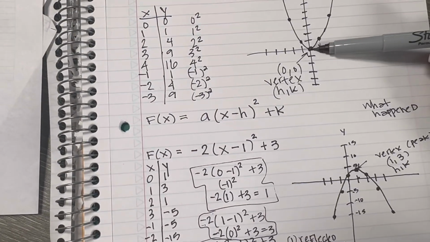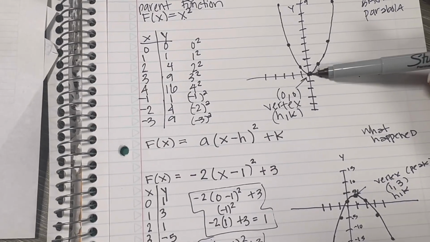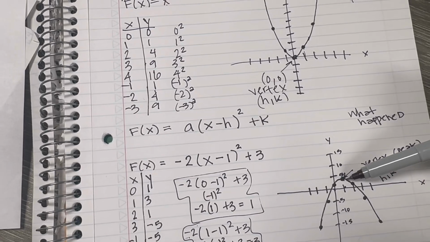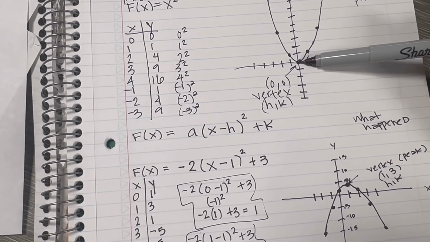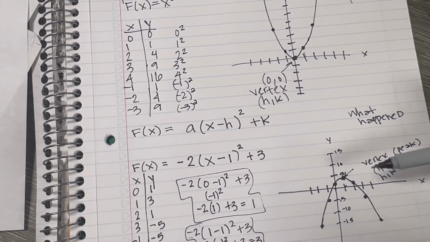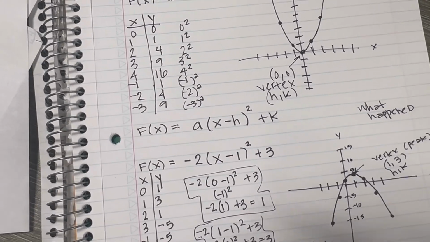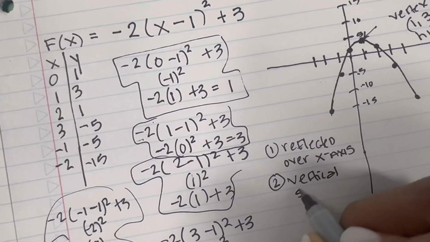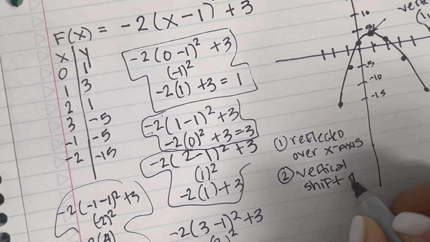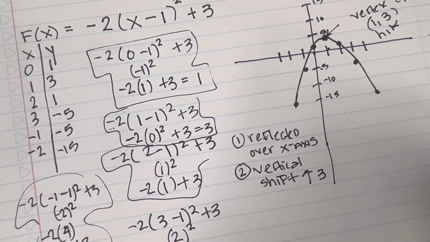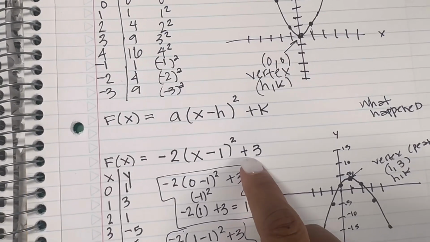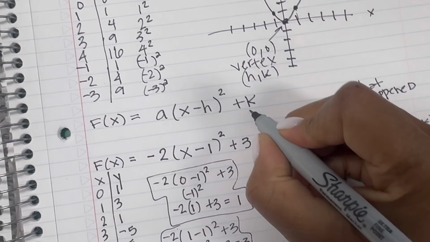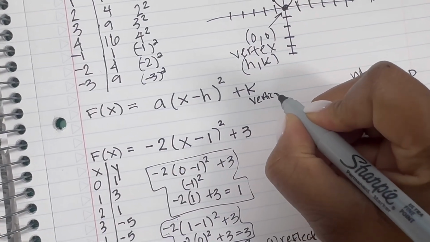From vertex to vertex, what happened? From this vertex to this one, it went up, right? From 0, 0, it went up 3, right? So there's a vertical shift up 3, which this tells you. So we can start labeling these. We call this the vertical shifter, vertical shift.